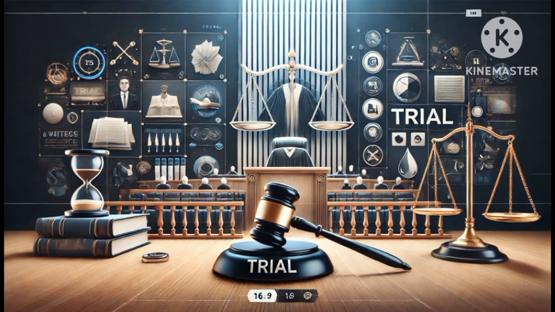Section 7. Step 6. Trial. If the case isn't dismissed or resolved through motions, it moves to trial. A trial is where both parties present their evidence and arguments in front of a judge or jury. The plaintiff goes first, presenting their case and calling witnesses to testify. The defendant then has the opportunity to cross-examine the plaintiff's witnesses and present their own evidence and witnesses.